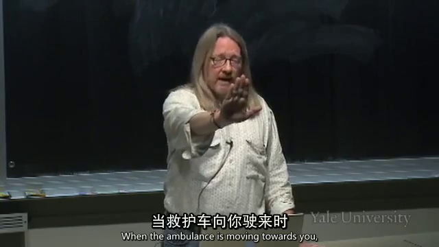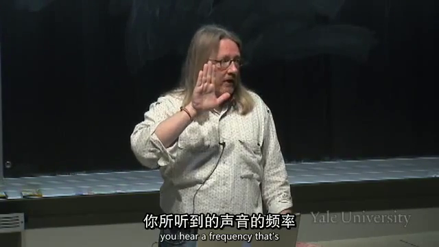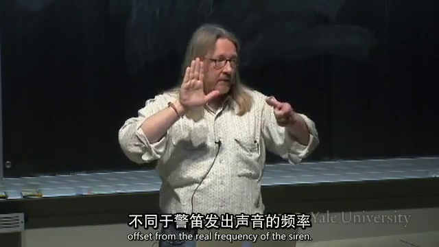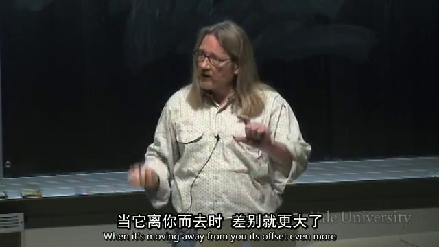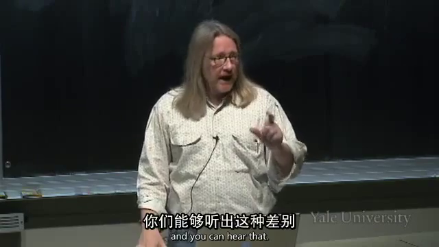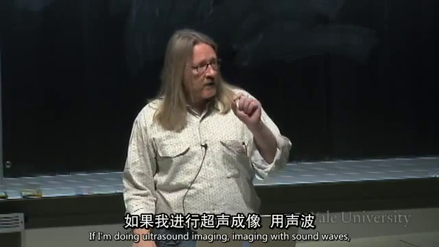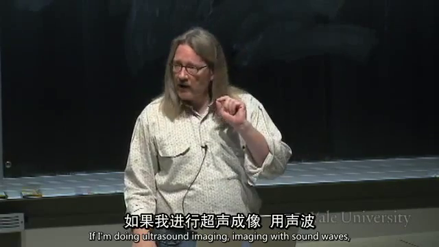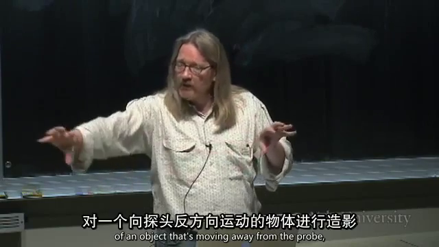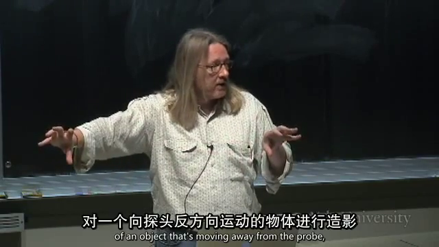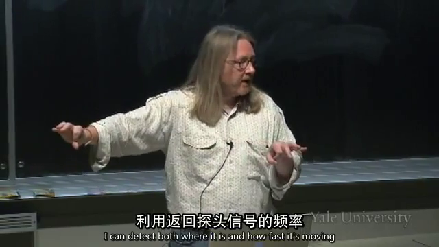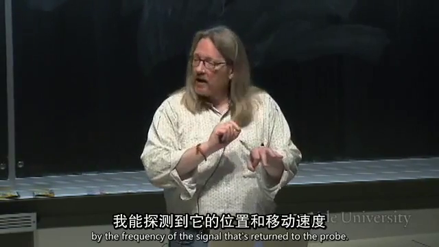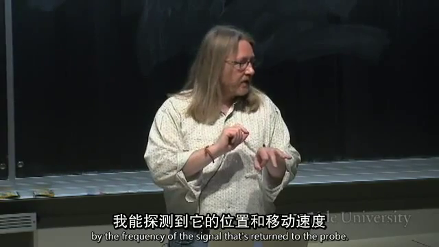So when the ambulance is moving towards you, you hear a frequency that's offset from the real frequency of the siren. When it's moving away from you, it's offset even more. Right? And you can hear that. And so if I'm doing ultrasound imaging with sound waves of an object that's moving away from the probe, I can detect both where it is and how fast it's moving by the frequency of the signal that's returned to the probe.